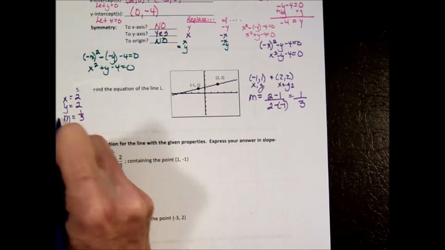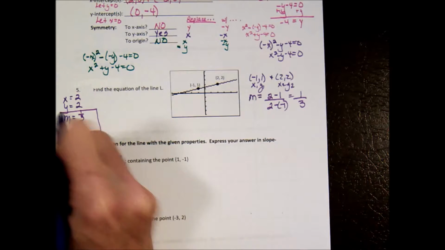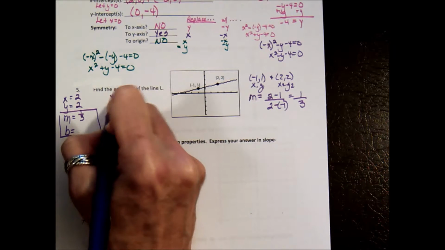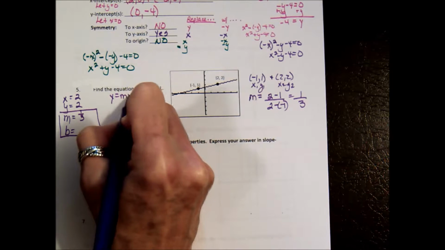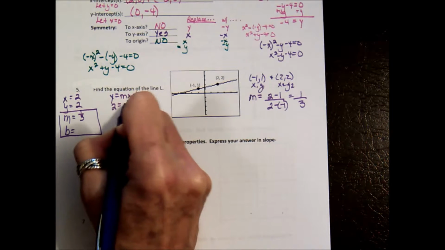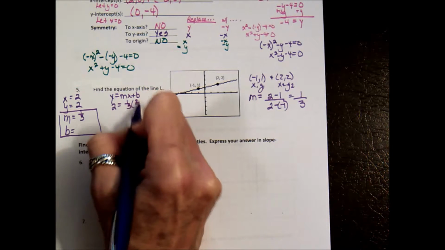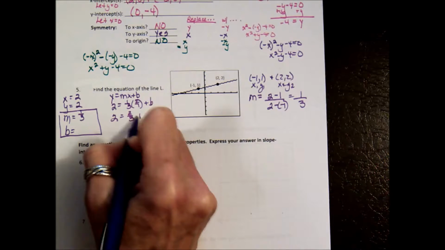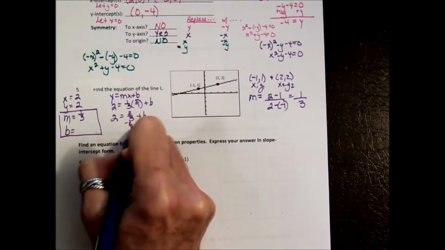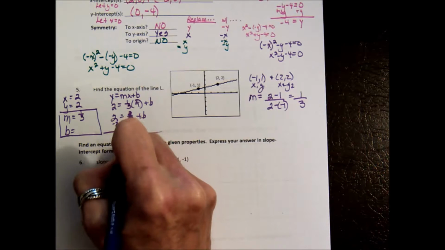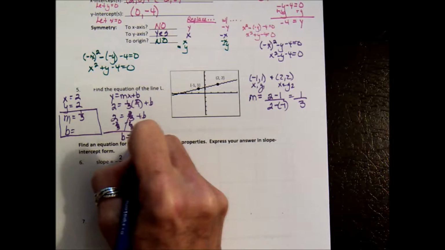Now, I can use those 3 pieces to find the other one of these 2, because these are the 2 I need. So we write y equals mx plus b. Fill in what we know. 2 equals 1/3 times x plus b. 2 equals 2/3 plus b. Subtract 2/3 from both sides, and you get b equals 2 minus 2/3.